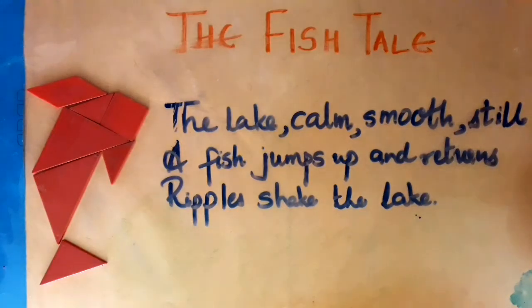Now let us see one more haiku here. The lake, calm, smooth, still. A fish jumps up and returns. Ripples shake the leaf. We see countless ripples on the surface of the lake, each running in concentric circles against the outward pushing circles of those around. But here, maybe the lake is waiting for the fish so that ripples have the chance to dance out with them.